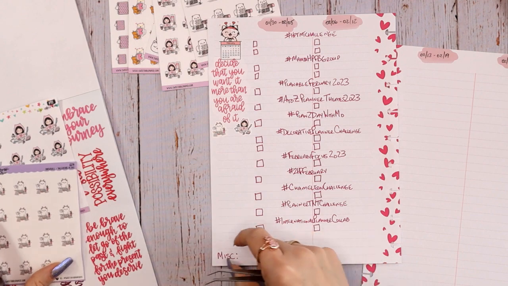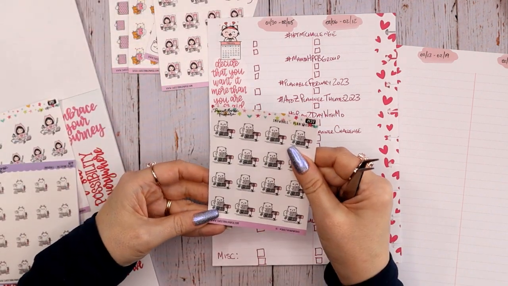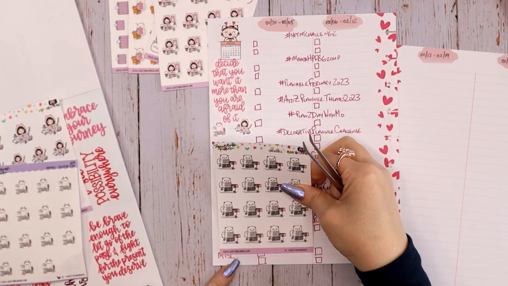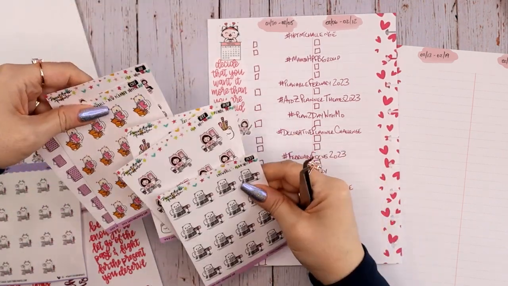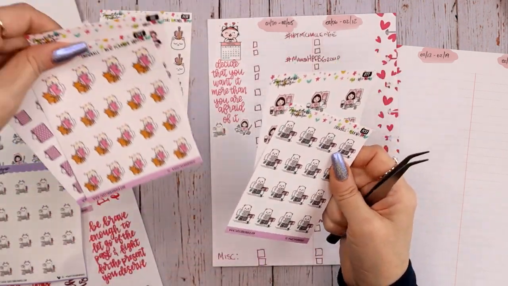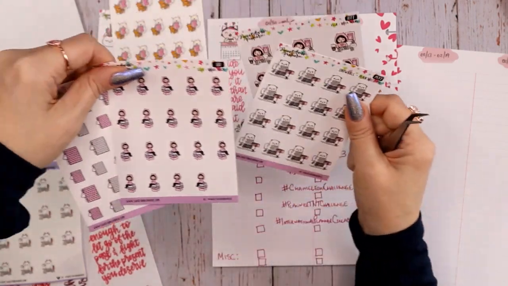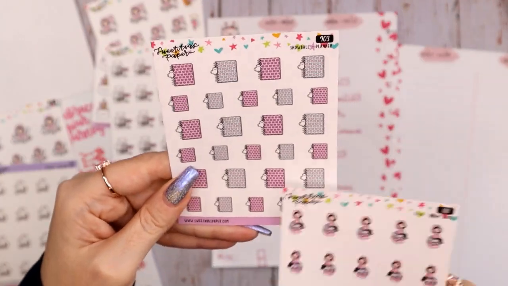Okay, I want to put something above miscellaneous. So I've got another kitty planning. I'm looking for kind of a slightly wider one. I also have this one. I've got this one with new planner supplies. Oh, I've got this one with the washi tape and the little planners with the hearts.